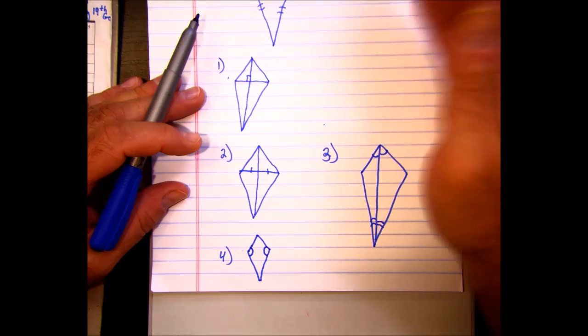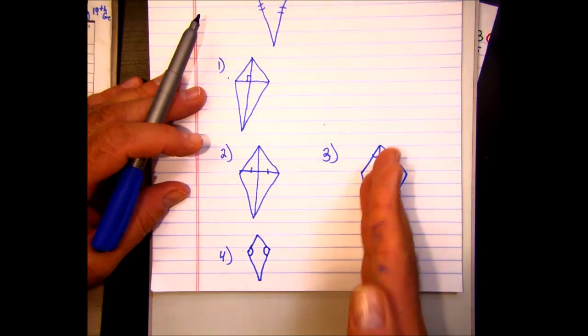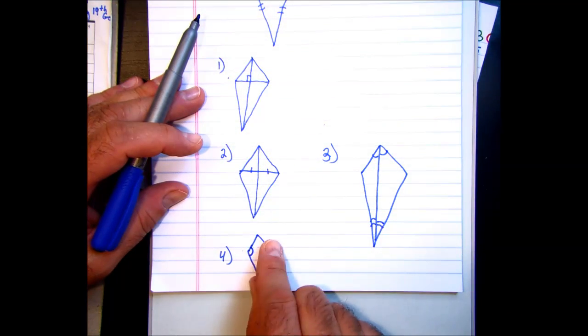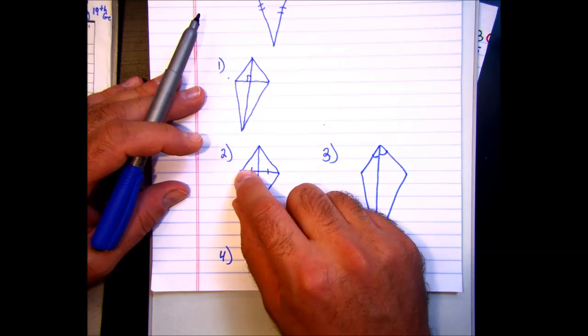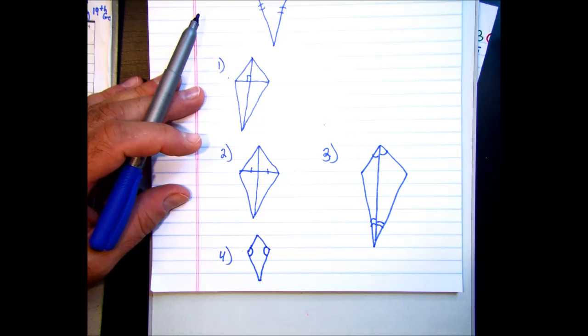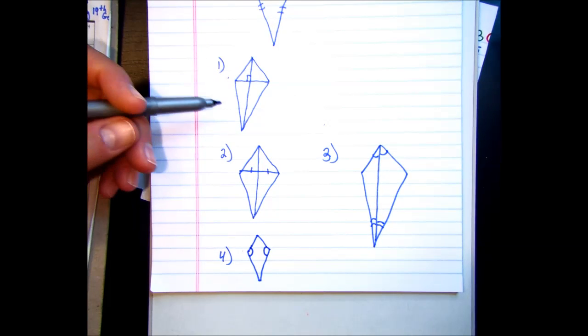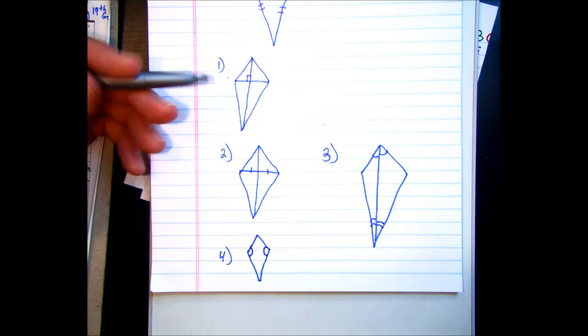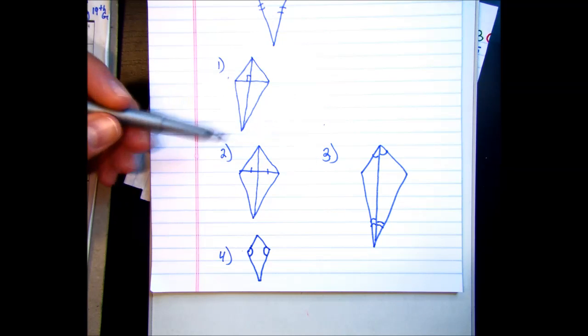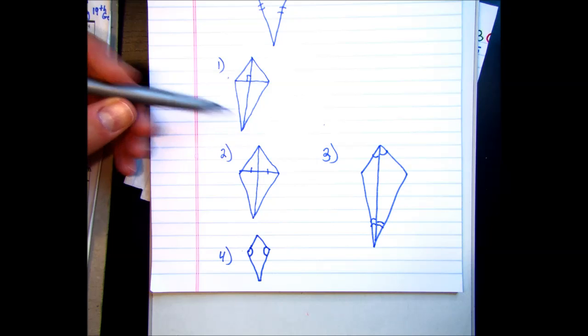Okay? So it's important to understand that you have one pair of angles bisected. You have one pair of angles that are equal to each other. You have one diagonal that is bisected. Notice, the key is it's about half of everything else, right? Our other rules were two pairs, two pairs, two pairs. This is one pair, one.